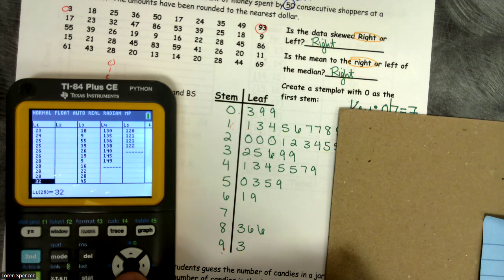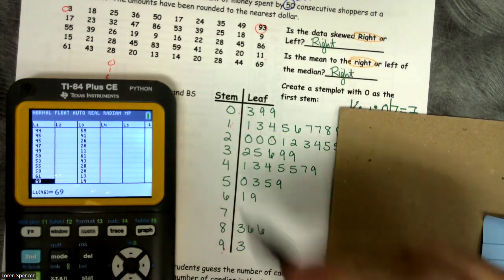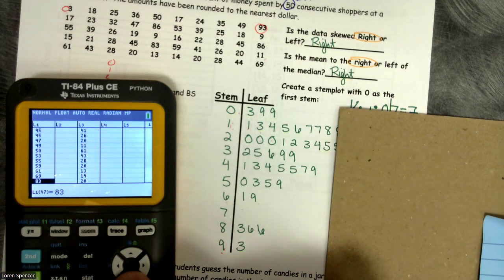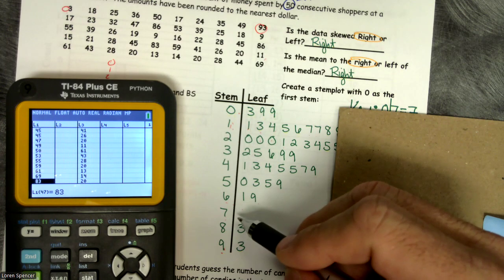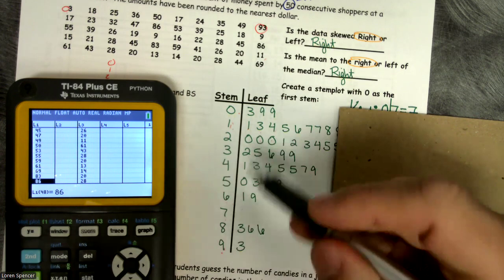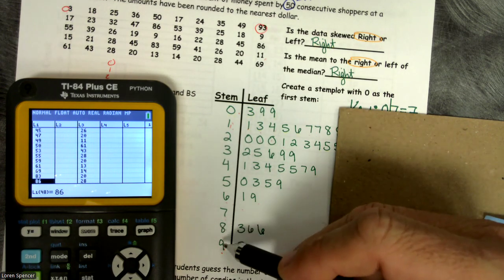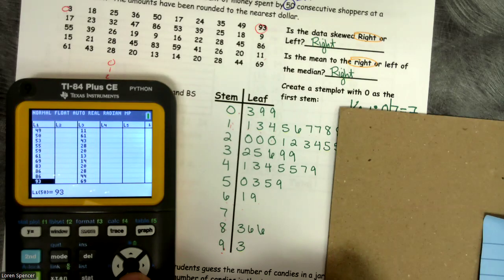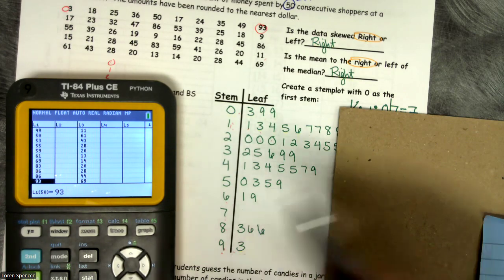And I'm going to skip on down a ways till we get close to 70. So now we're at 61. The next one will be 69. I have nothing in the 70s. I still need the stem even though I don't have anything in the 70s. So here I have a gap. And then we have 83, then 86, and then our largest value is 93. So 93, and that reads 93.